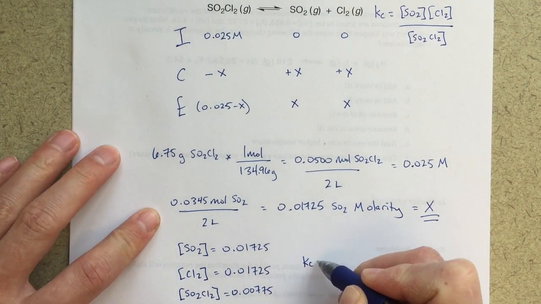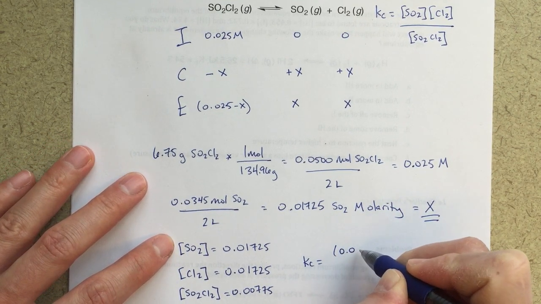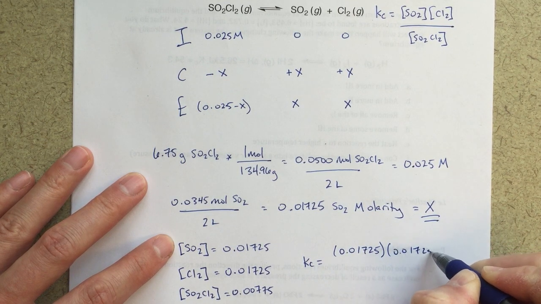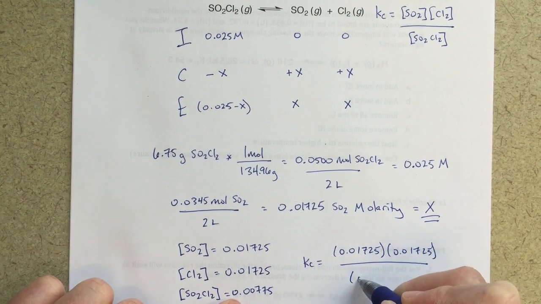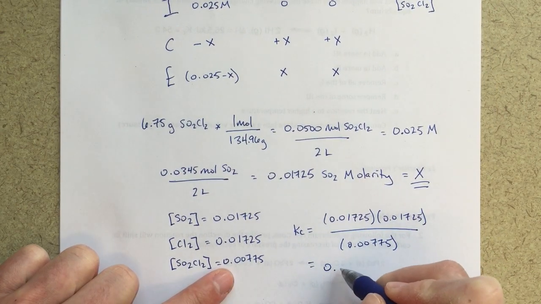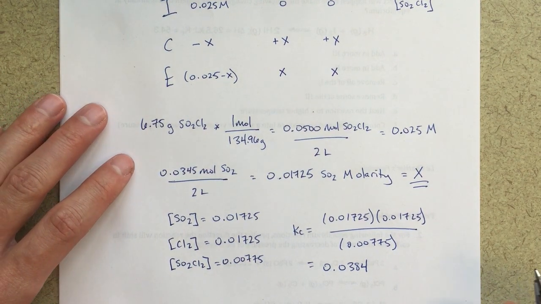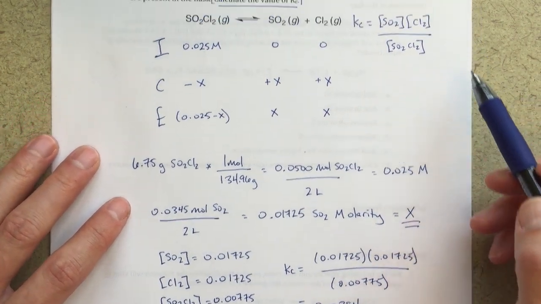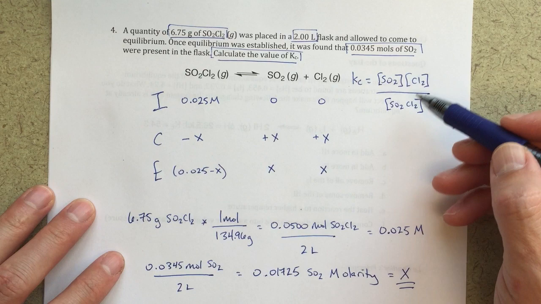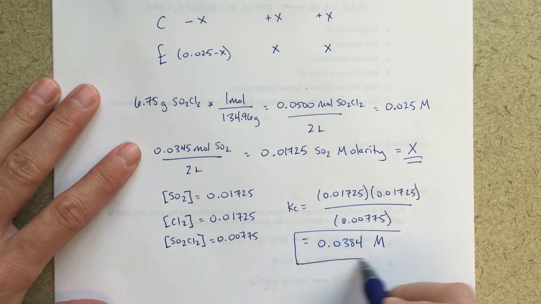So then lastly, I can solve for that actual Kc value. I'm going to take my concentrations of my products, 0.01725, 0.01725, divided by 0.00775, and I calculate this as 0.0384. Now, the last step for this would be to think about the units for this. So since in my Kc I've got molarity times molarity divided by molarity, one way to think about it is that those molarities will cancel. I'll be left with units just of molarity. So this is my final answer here.